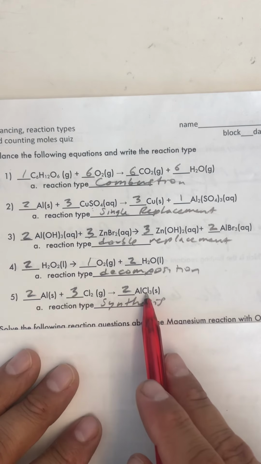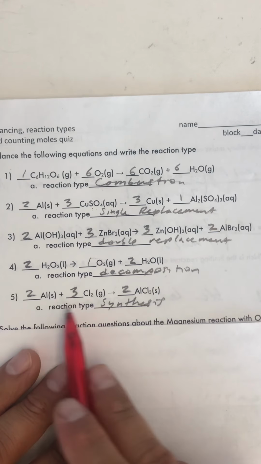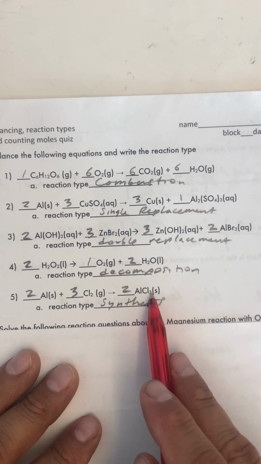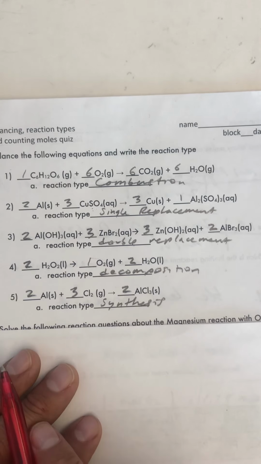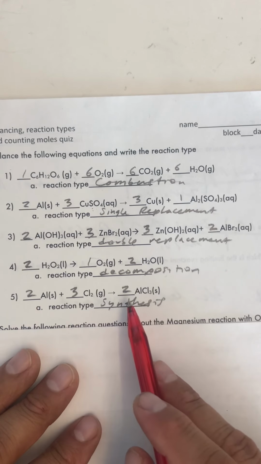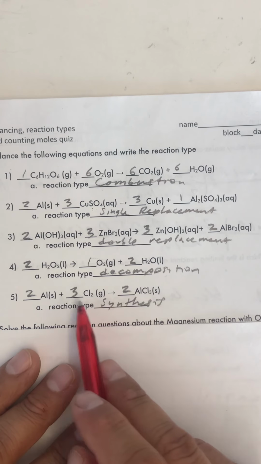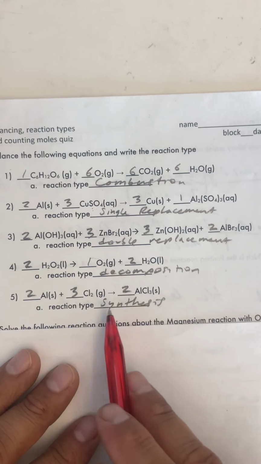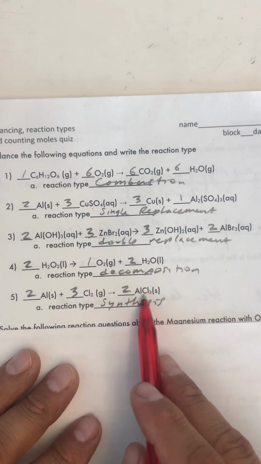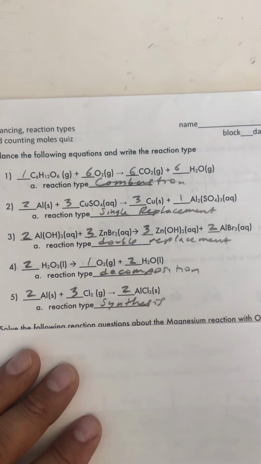We have 2 atoms coming together to make a new one. Let's start here. There's 3 Cl's, and you know that since there's 2 here and 3 here, the lowest common, what is that called? Who knows? I forget. Whatever. 3 times 2 is 6. 3 times 2 is 6. So that's what works. Multiple? Yeah, that's it. 2 Als, 2 Als, and it's synthesis. Okay, there you go.